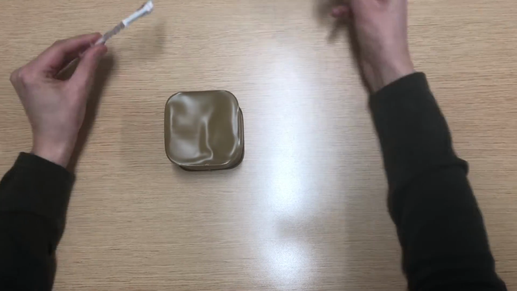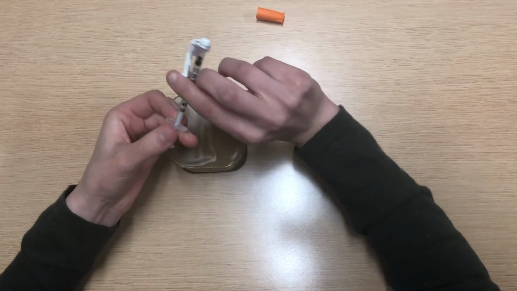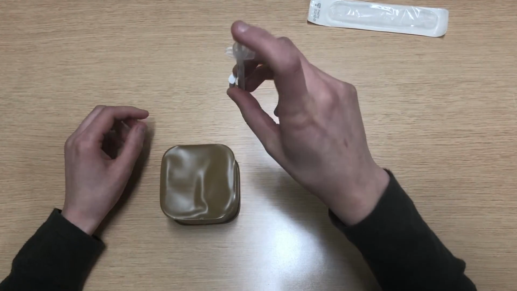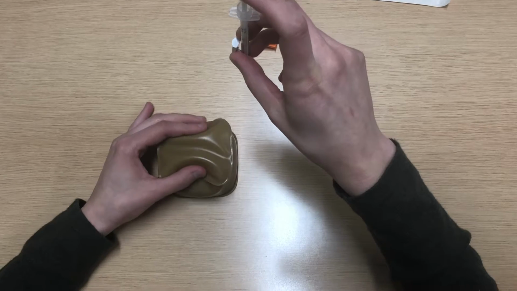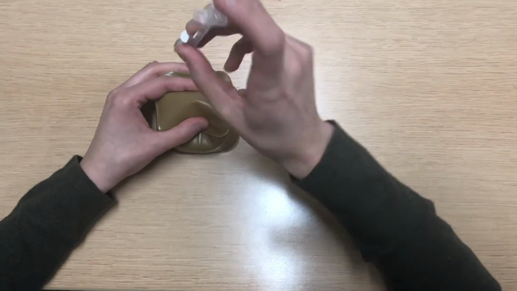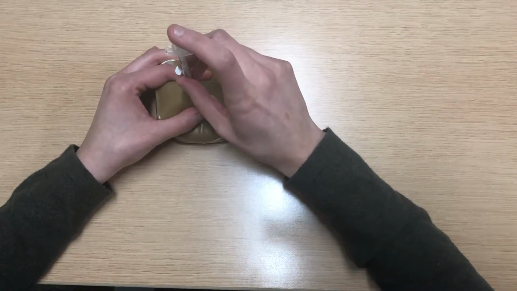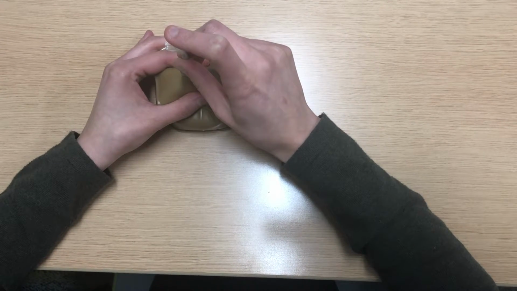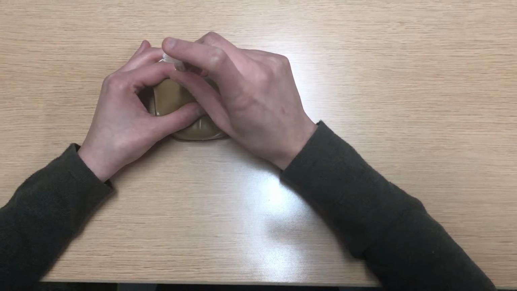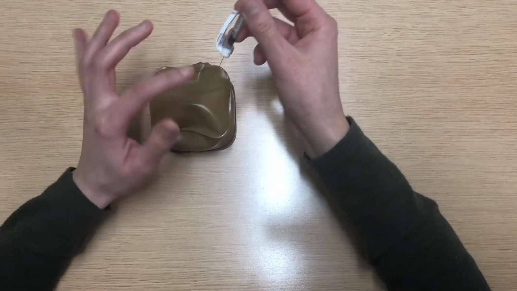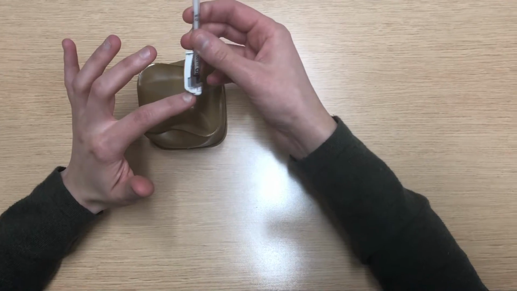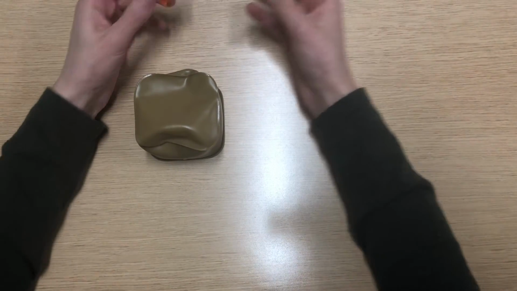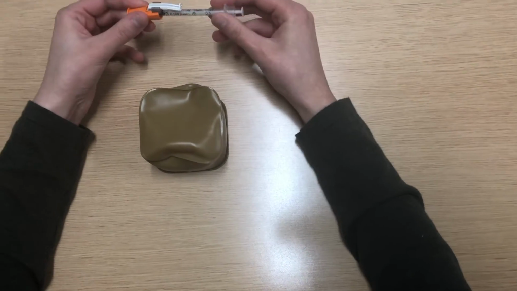Remove the needle cap. Hold it like a pencil with your pointer finger on the plunger, and pinch your skin with your non-dominant hand. You insert the needle at a 90 degrees angle and squeeze the plunger down until you reach the end. Then when you release, the needle is actually spring-loaded and will go into the syringe, and that just prevents needle pokes and things like that.